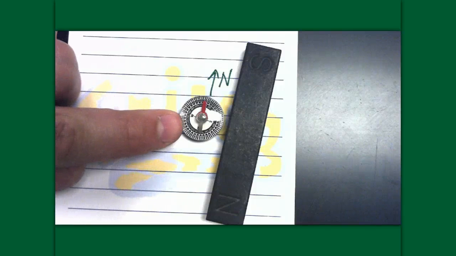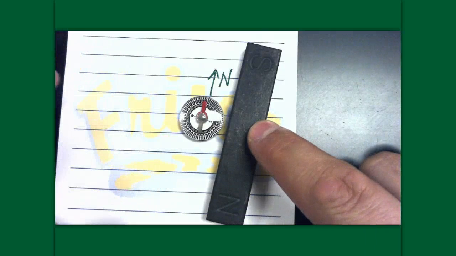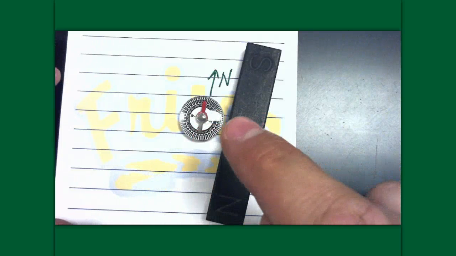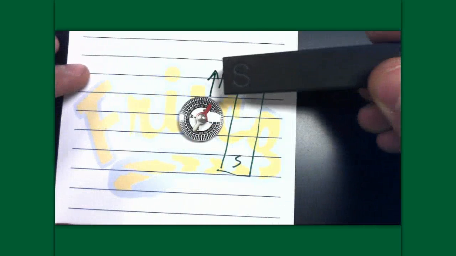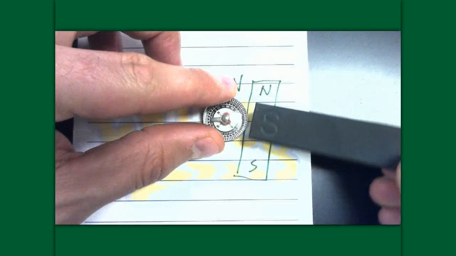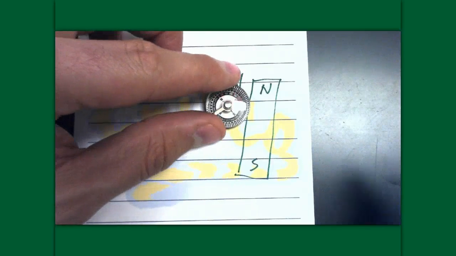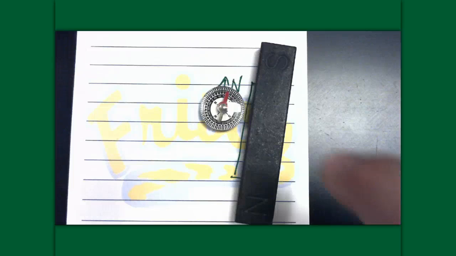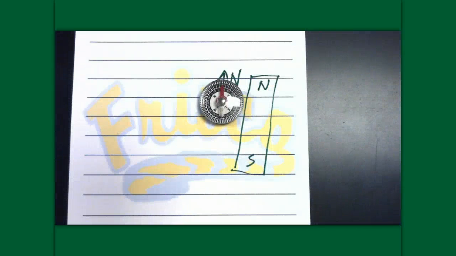We know this is a magnet, and we know this is a magnet. North end of one magnet seeks the south end of the other. Well, that means that the red end of my compass is the north end of that small magnet, because it seeks the south end of my magnet. Not only does it seek the south end of this magnet, it seeks the south end of any other magnet, including Earth's magnetic field, which is what it's doing right now.